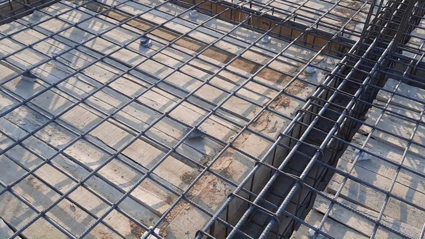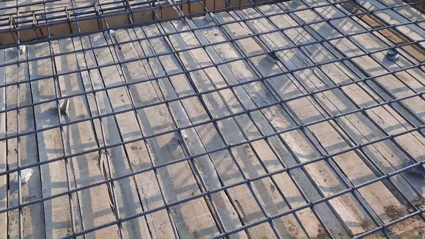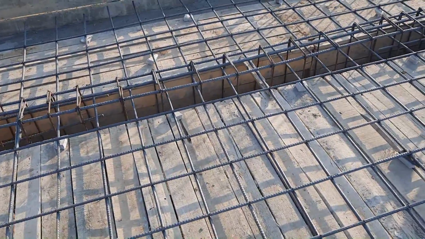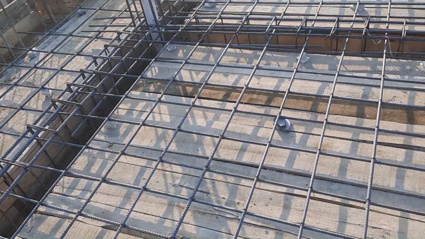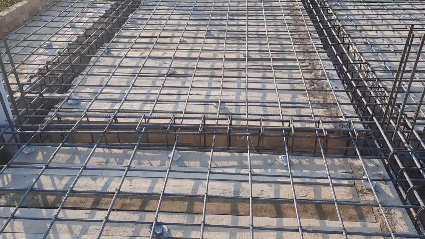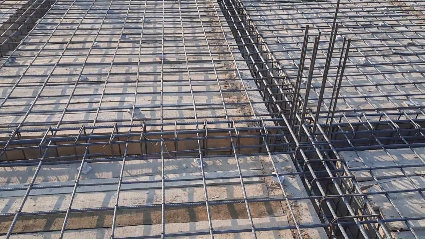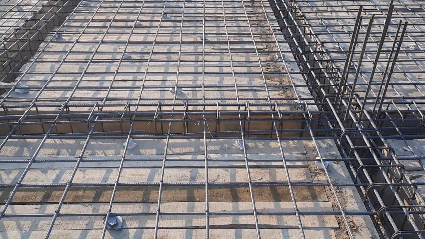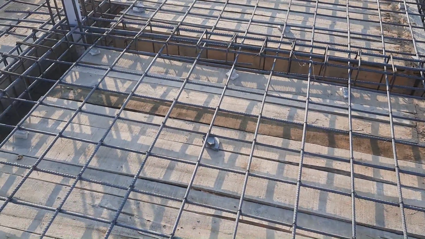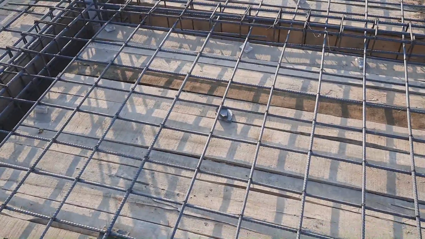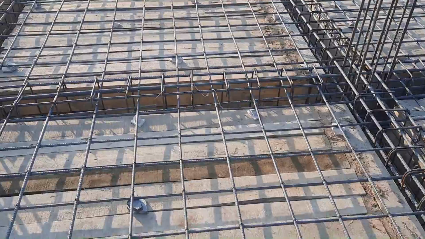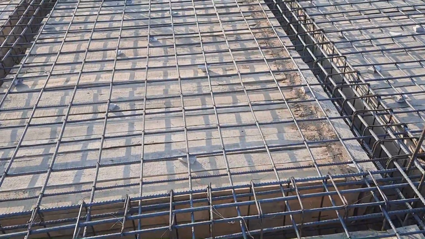As you can see guys, this is RCC slab construction. You can see clearly main bars and distribution bars. Dia is 12 millimeter with the spacing of 9 by 9 inches. This is single mesh. On the top of this mesh they will provide one other mesh. Then the spacing of main bars, distribution bars will be 4.4 by 4.4 inches.